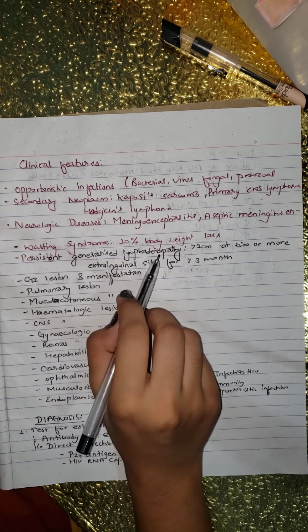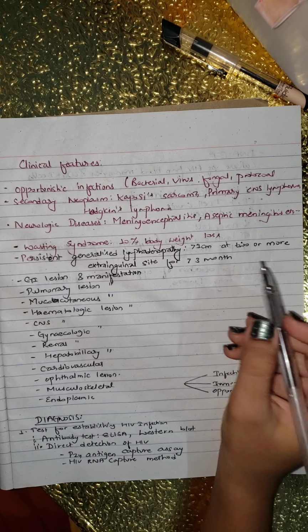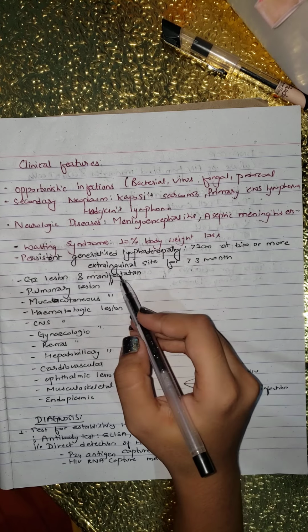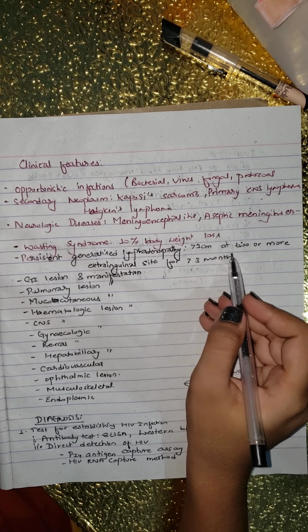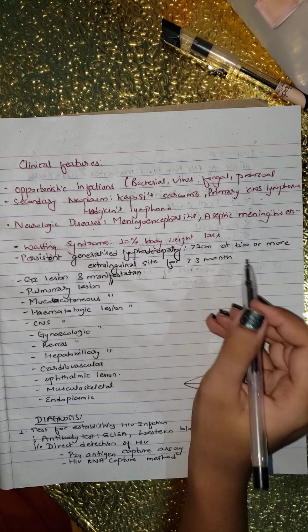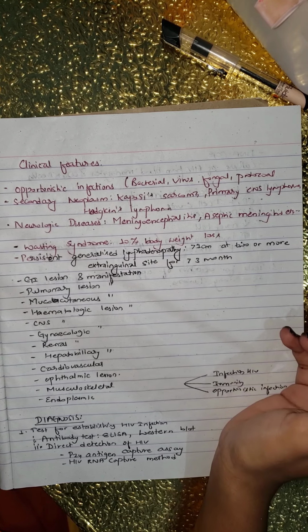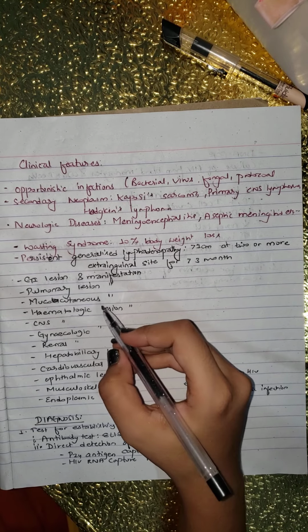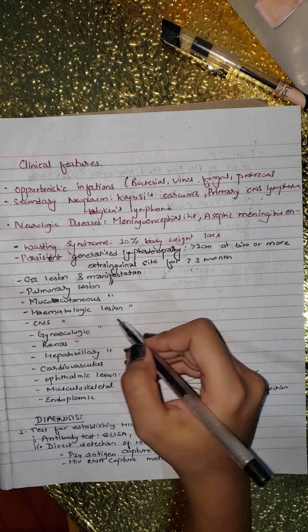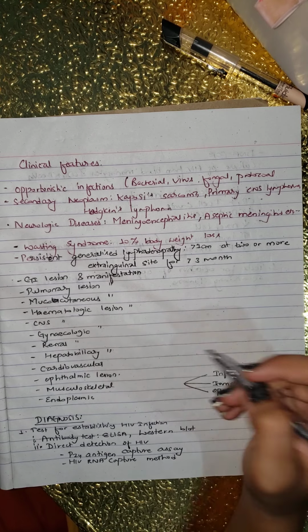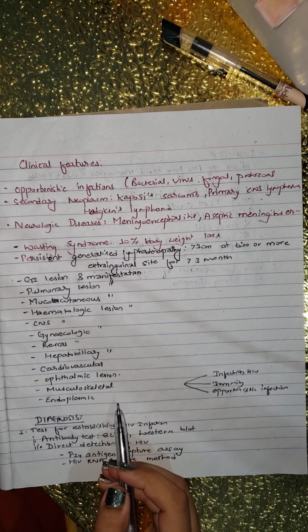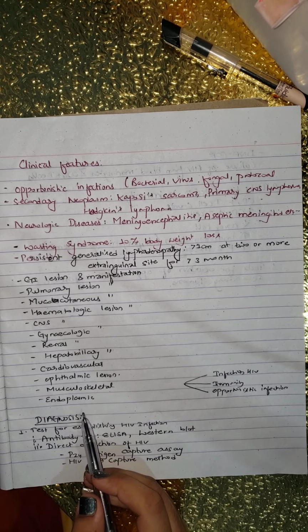And persistent generalized lymphadenopathy means the patient will suffer from extralingual site lymphadenopathy of more than 1 centimeter for more than 3 months, and a lot of GI lesions and manifestations, pulmonary lesions, mucocutaneous lesions, hematologic lesions, CNS, gynecology, renal, hepatobiliary, cardiovascular, ophthalmic lesions, musculoskeletal lesions, endocrine lesions.